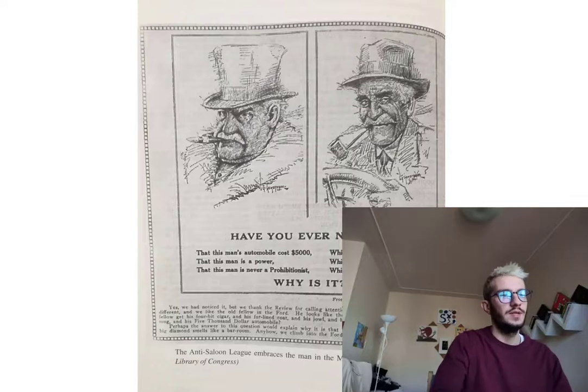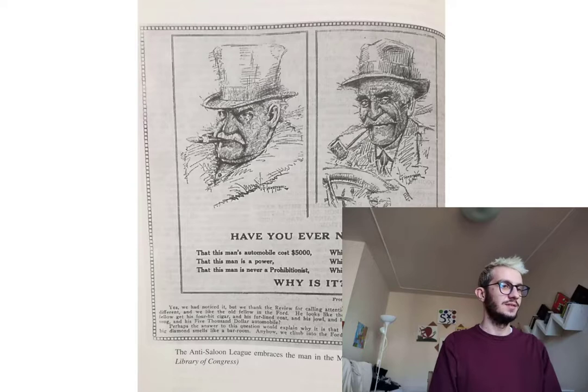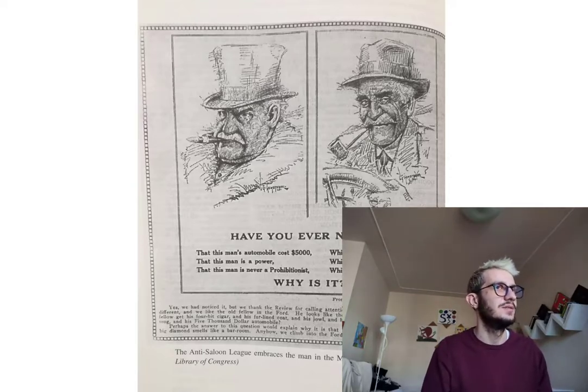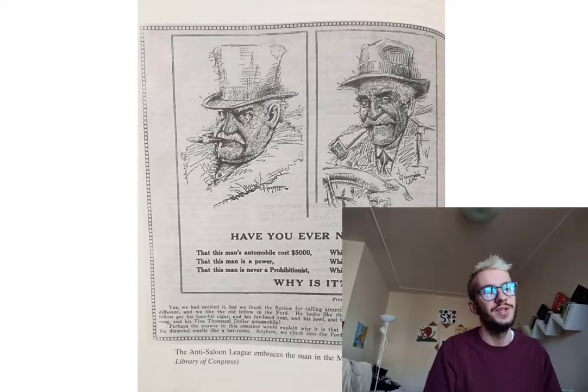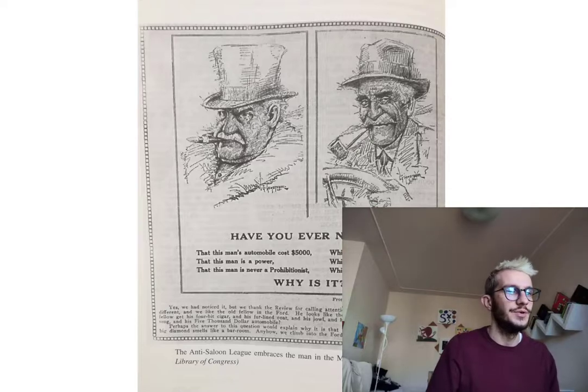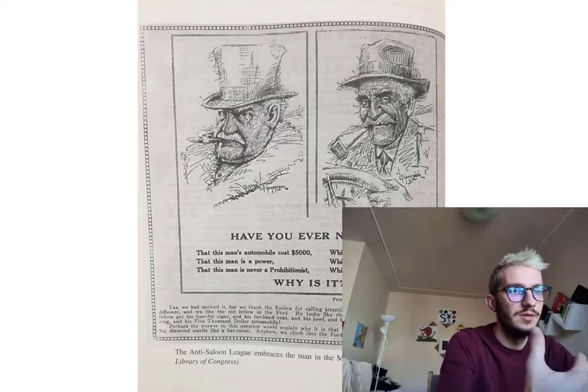And the next one is a caricature from 1915. This is a bit interesting because it's sponsored by Ford. The Anti-Saloon League embraces the man in the Ford Model T, and it asks why the rich have an automobile which costs $5,000 while the average man's only costs $500.